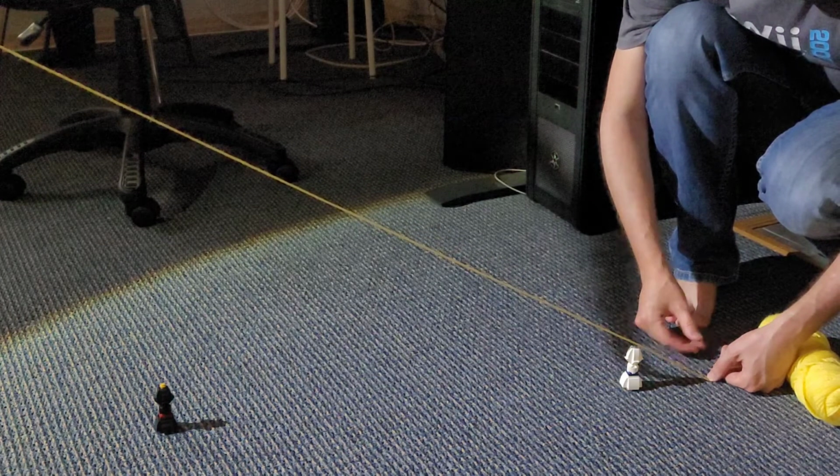I have connected one piece of the yarn to the light source, the flashlight, and I'm holding the other end against the very end of the shadow. I think you'll see the yarn goes right across the top of the Lego, showing that straight line connection.